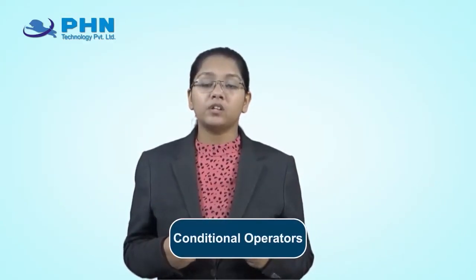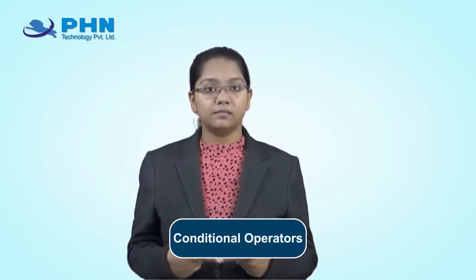The difference between conditional operators and if else is that the if else statement gives me a block of code, that means it has its own scope, whereas conditional operators are done using operators, and those operators are the question mark and colon. Through these two operators my conditional operators are done. Now let's see the coding example of this.